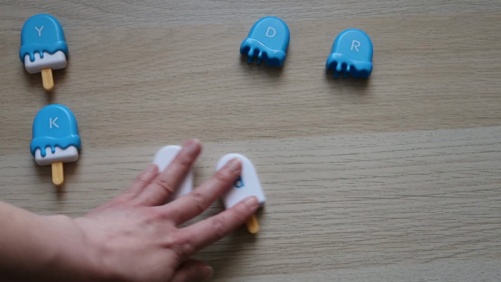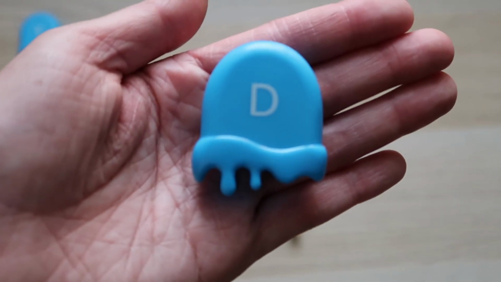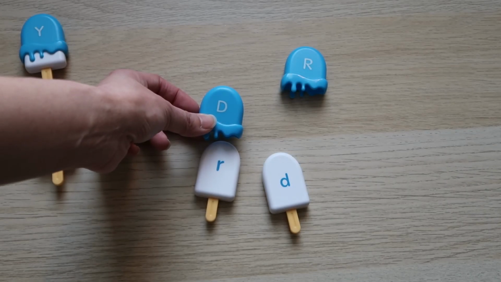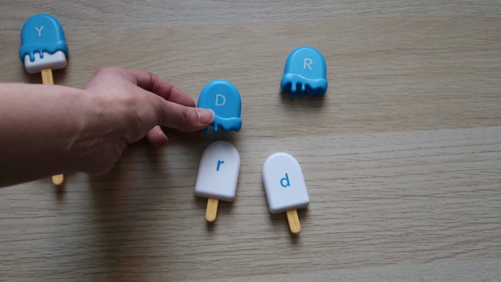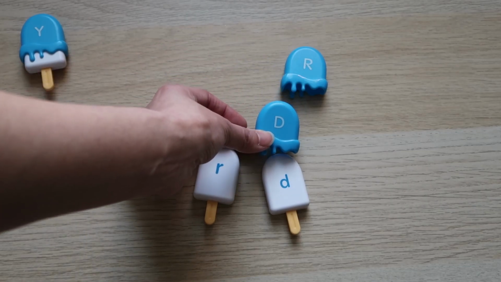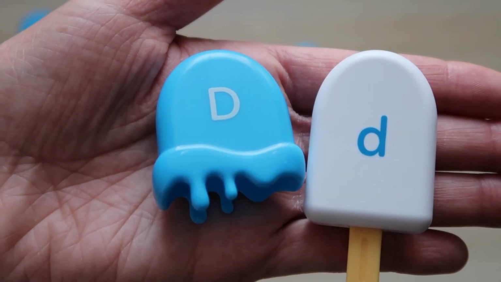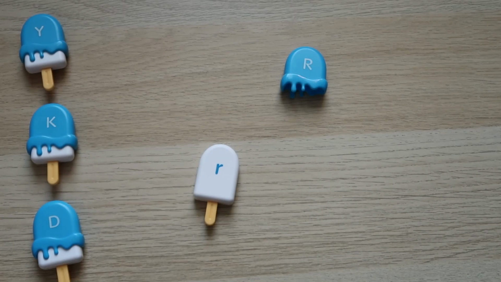All right, let's do our next letters. We have two more. This is the letter D. This is an uppercase D. Let's look for a lowercase d. Let's look at this first ice cream bar. Is this a lowercase d? No, this is a lowercase r. Is this a lowercase d? Yes, this is a lowercase d. We have an uppercase D and a lowercase d. Let's put them together. Now we have 3 done.